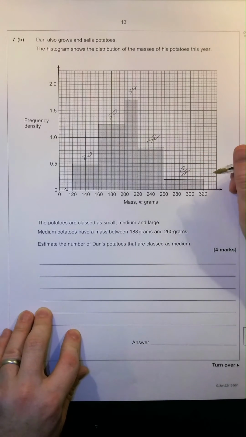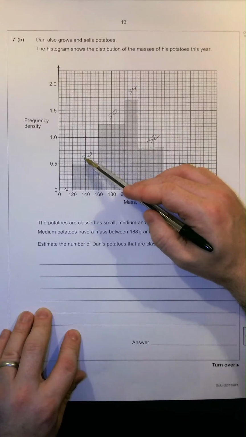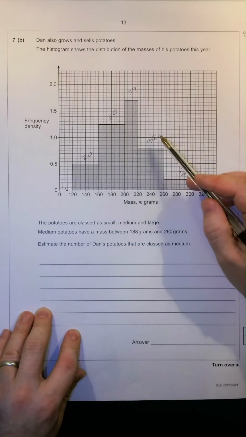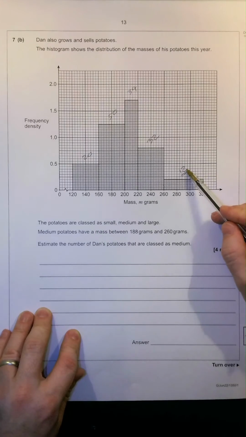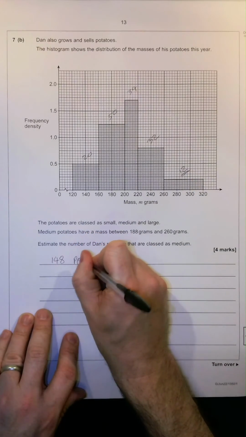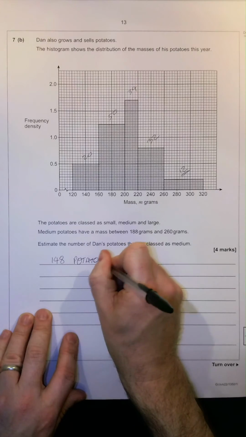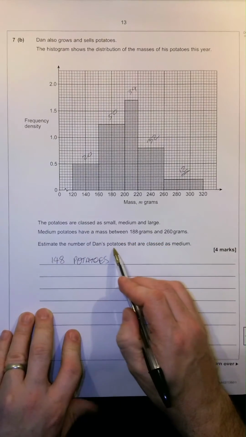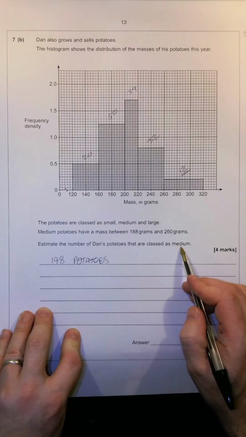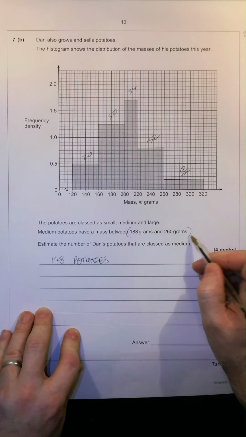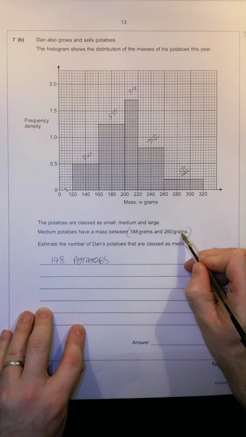Now, what do we do next? We calculate the total number of potatoes: 20, 50, 34, 32, 12, we've got 148 potatoes in total. So we need to estimate the number of Dan's potatoes that are classed as medium, i.e. between 188 and 260 grams.